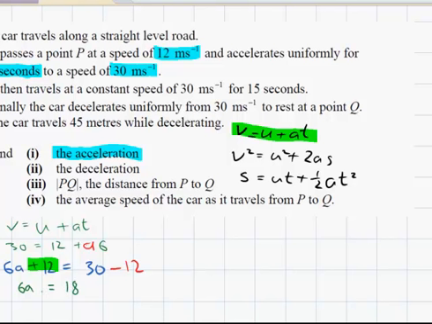Then to solve this, divide both sides by 6, and we get a is equal to 3 meters per second squared. Now, part 1 complete. Now part 2 is the deceleration.